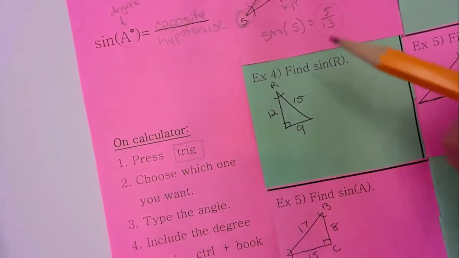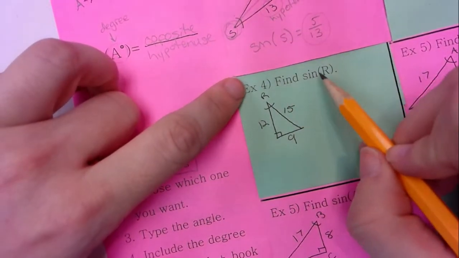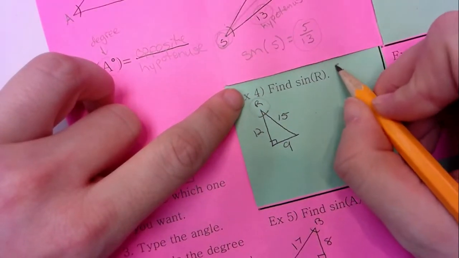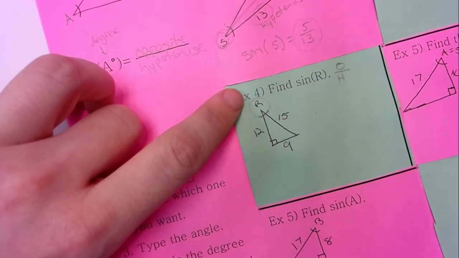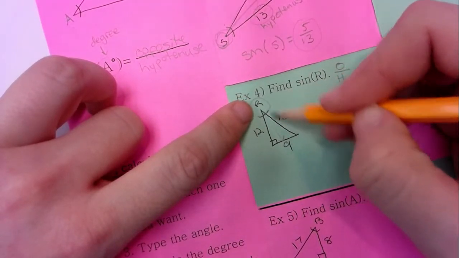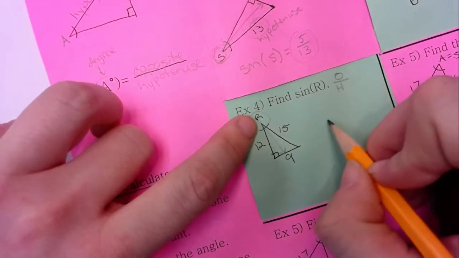Okay, so let's do example 4 together, and then you're going to try example 5. So example 4, find sine of R. So here's angle R. Remember, I need the opposite over the hypotenuse. So the opposite side is going to be 9. It's the side opposite of the angle across from the triangle.